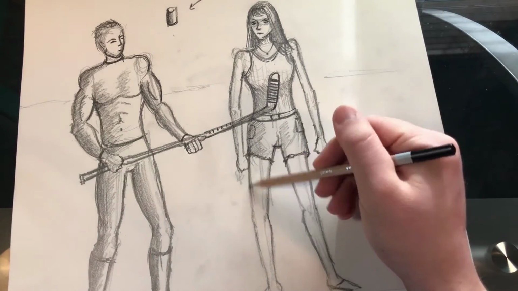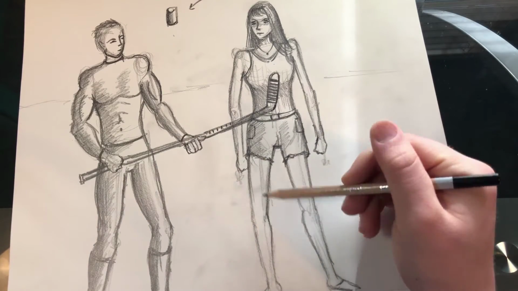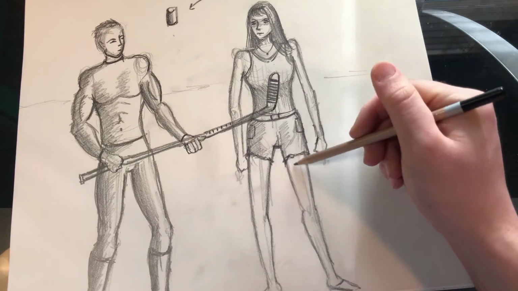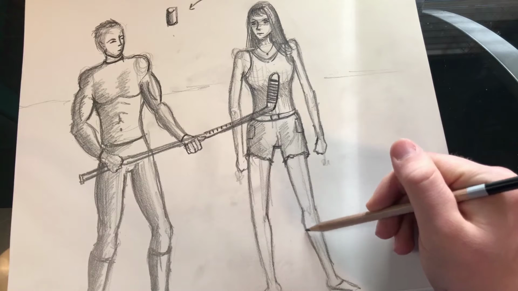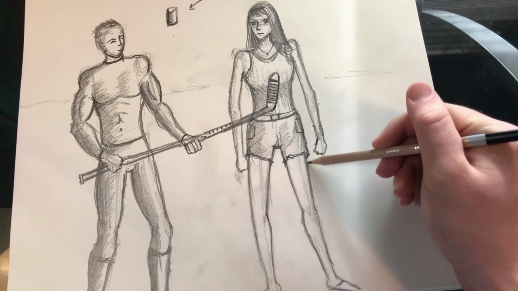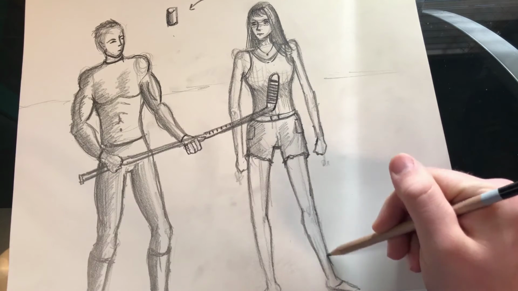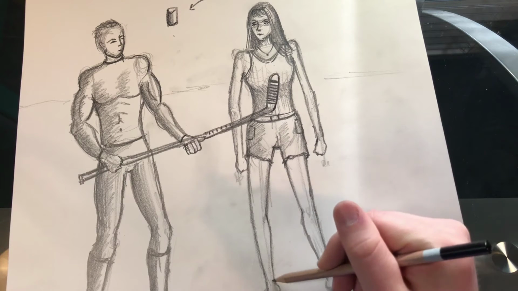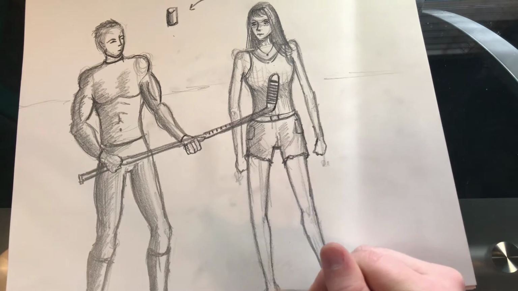Exaggerate it until you're happy with what you have, or even if you're not happy with what you have, at least you're getting the practice. At least you're getting that strengthening of the hand, of the grip, the muscles in your hand, the control of the pencil. These are all important parts of drawing.